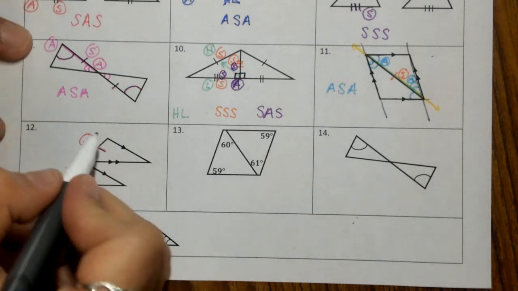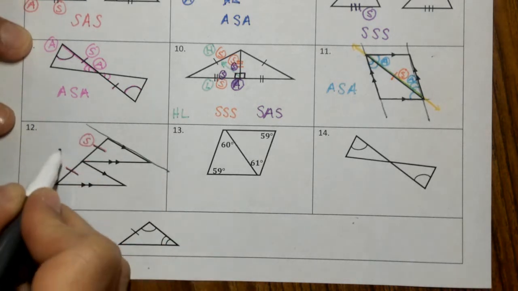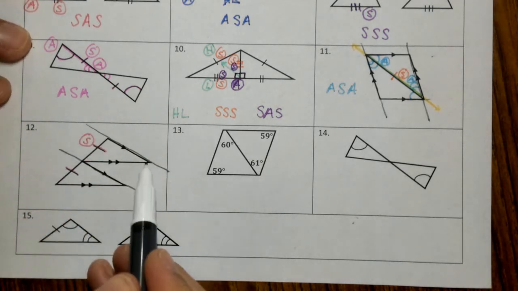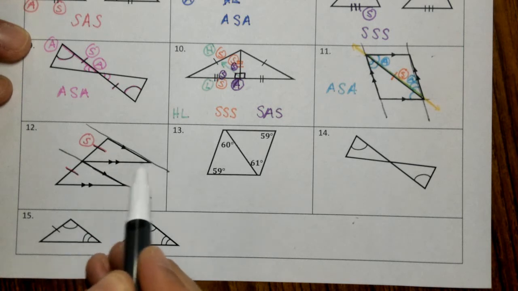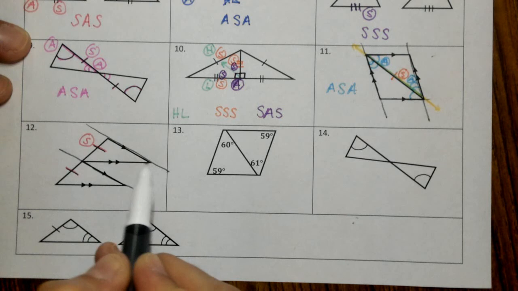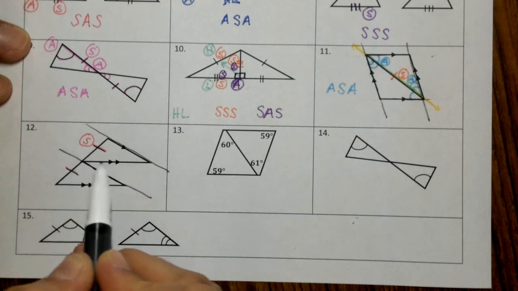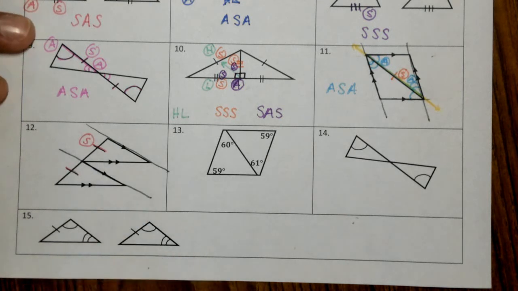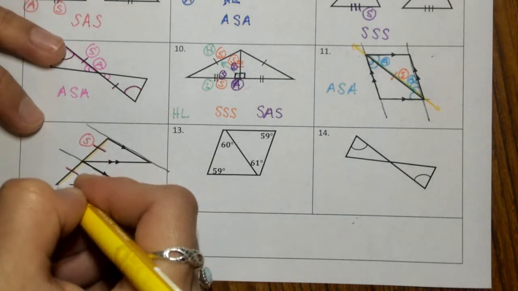Whenever I draw out these parallel sides, this first set, we actually do have two transversals. We have this one right here, and we have this one. Okay? If we use this one right here, it's only involving one triangle, though. Okay? So what I want to do is use this side as my transversal.